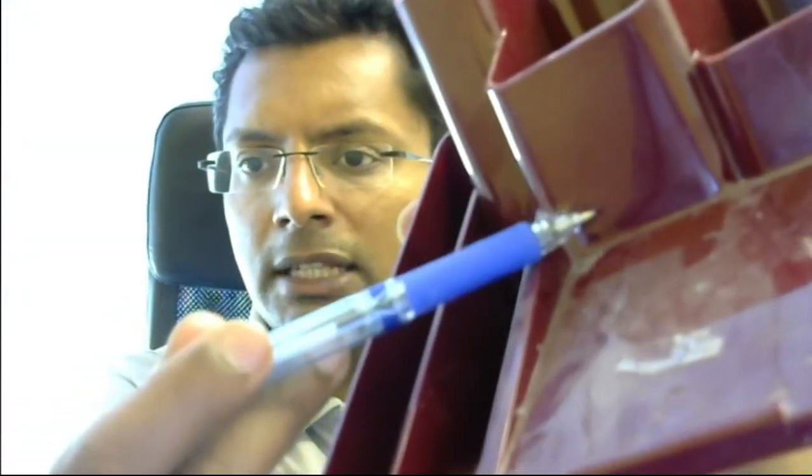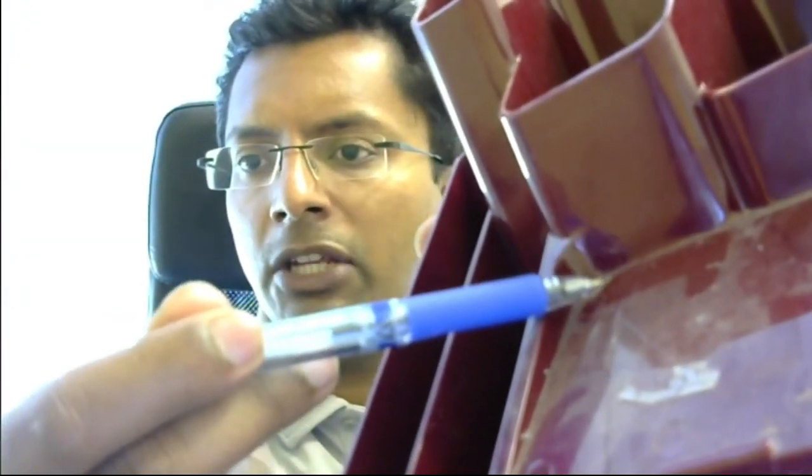If you look at this particular shape, you notice that this particular edge, if you go really close to it, apart from the dirt, is actually not a really sharp edge. There's a gradual slope.